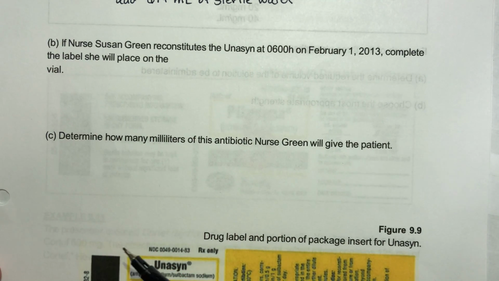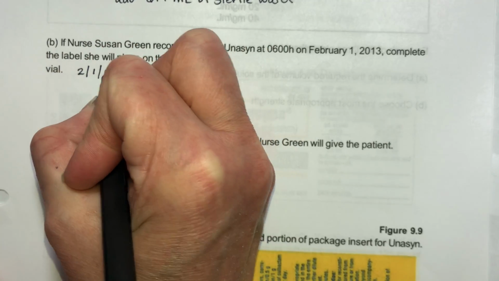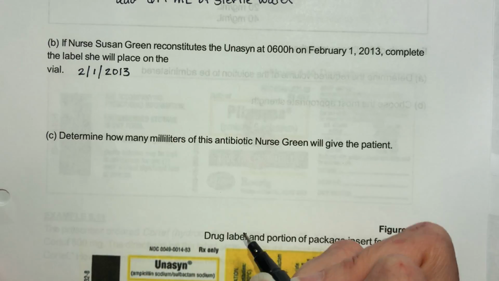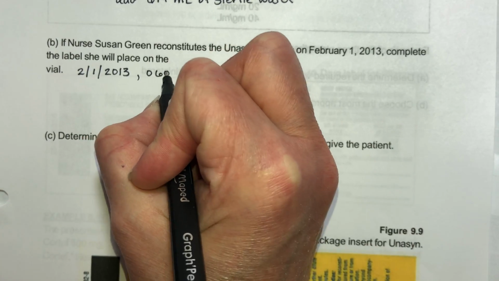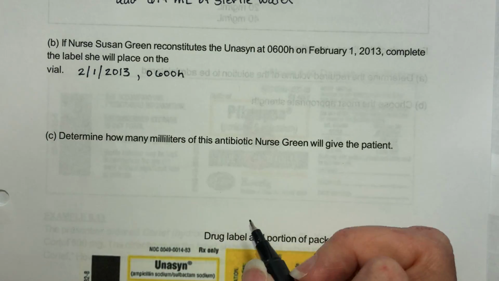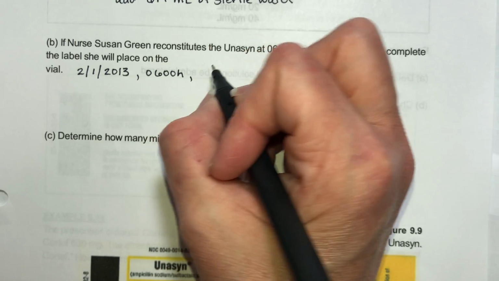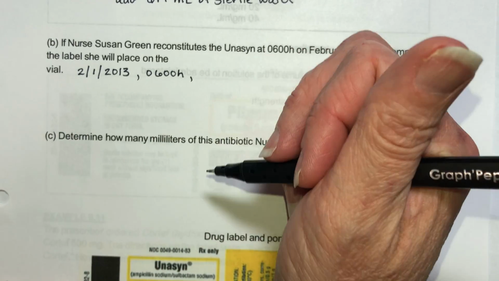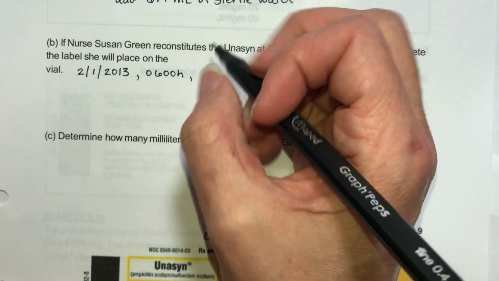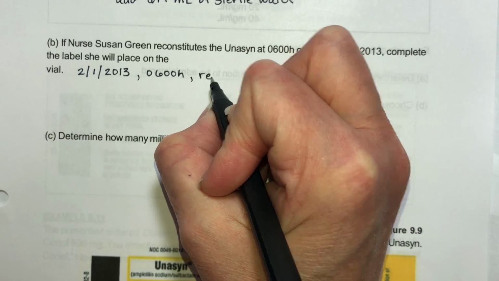So the first thing, you would list the date, and the time you mixed it up, 0600 hours. And then you're going to write the strength of it once you have mixed it up, so that would be reconstituted strength.